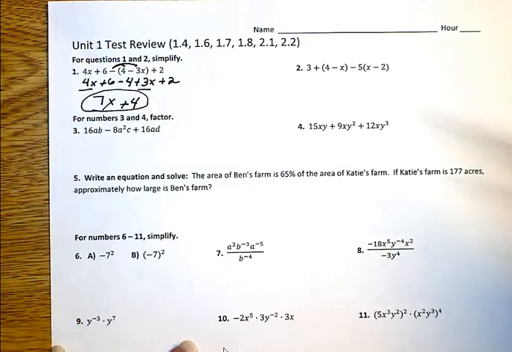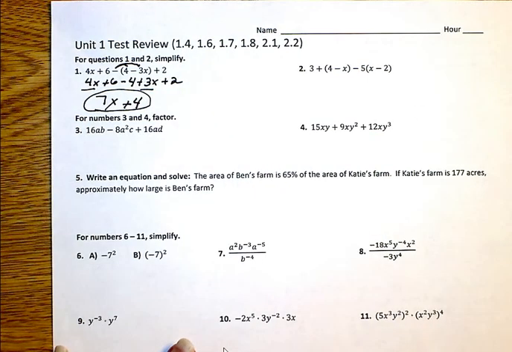So if you do not have this done, I expect you to be writing it all down. So when you leave this room, you will have this completely done.